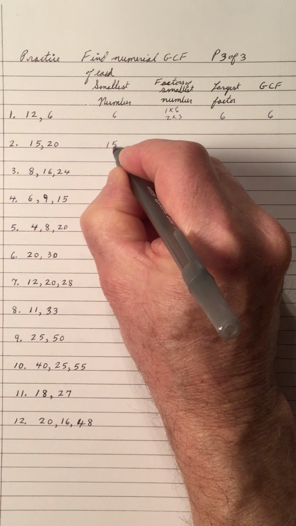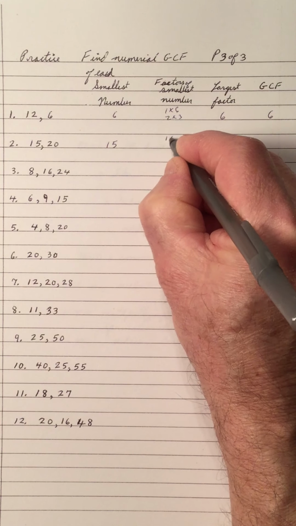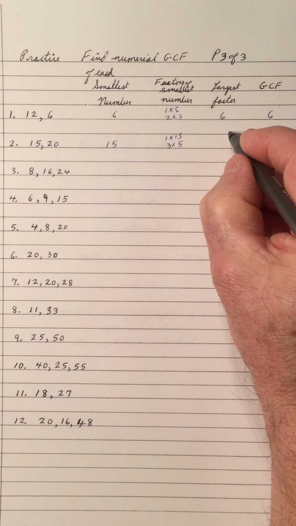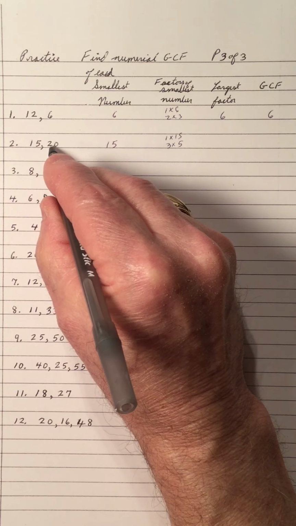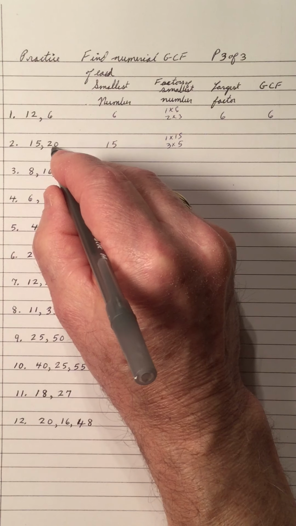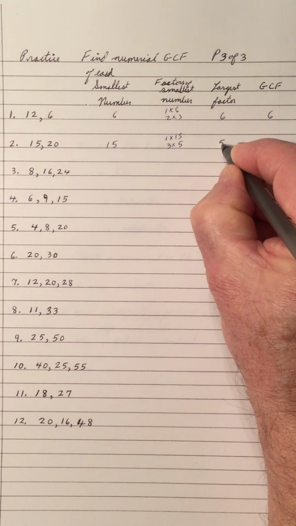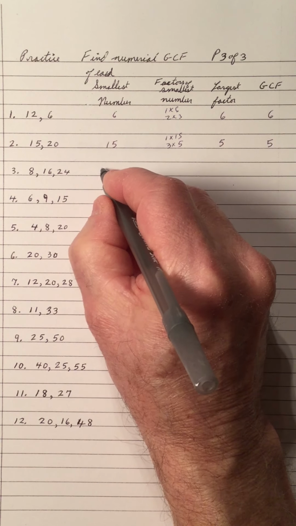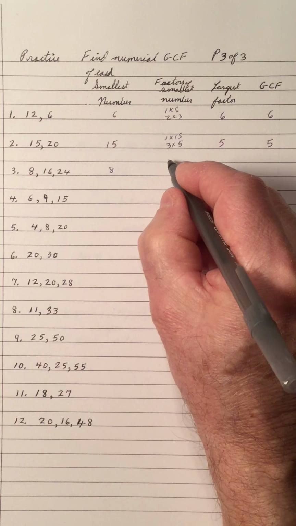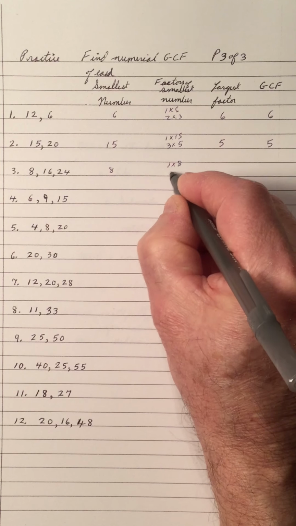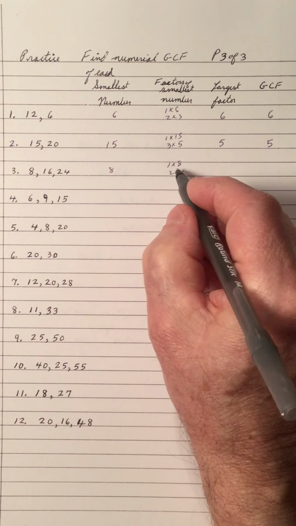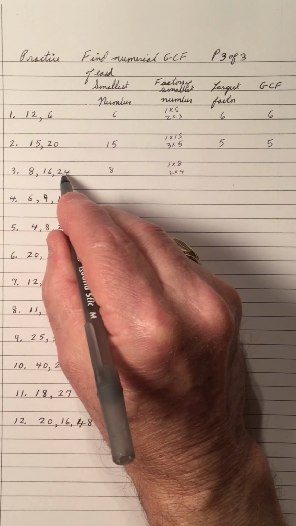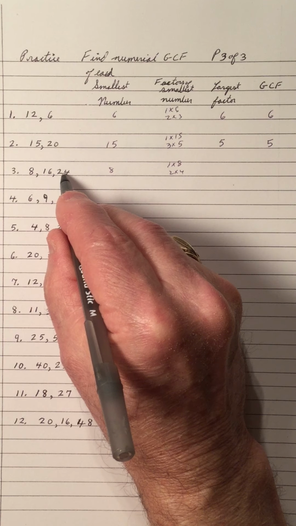The smallest number is 15. Factors of 15 are 1 times 15 and 3 times 5. Is 15 a factor of 20? No. Is 5 a factor of 20? Yes. So the largest factor is 5, and 5 is the GCF. Smallest number in number 3 is 8. 8 is 1 times 8 and 2 times 4. Is 8 a factor of 16? Yes, 2 times 8. Is 8 a factor of 24? 3 times 8. Yes.